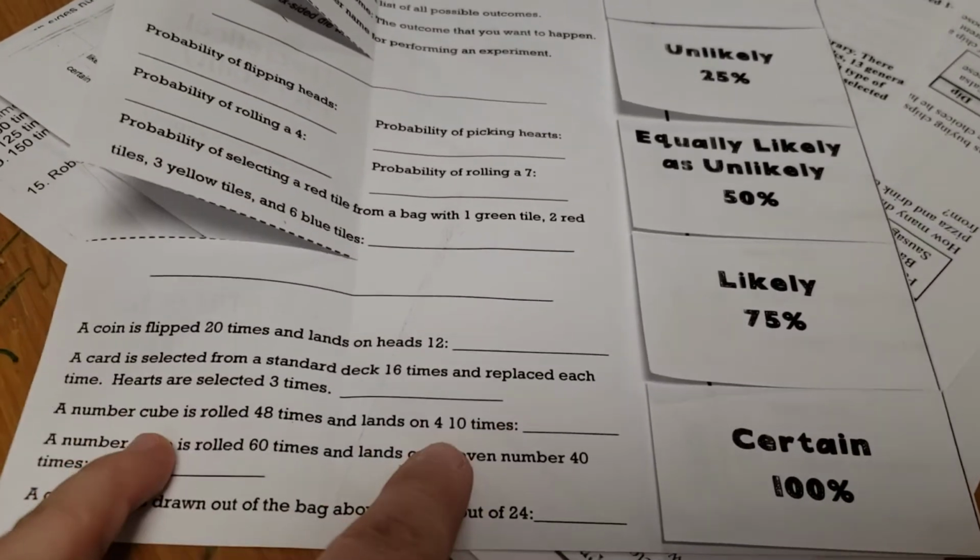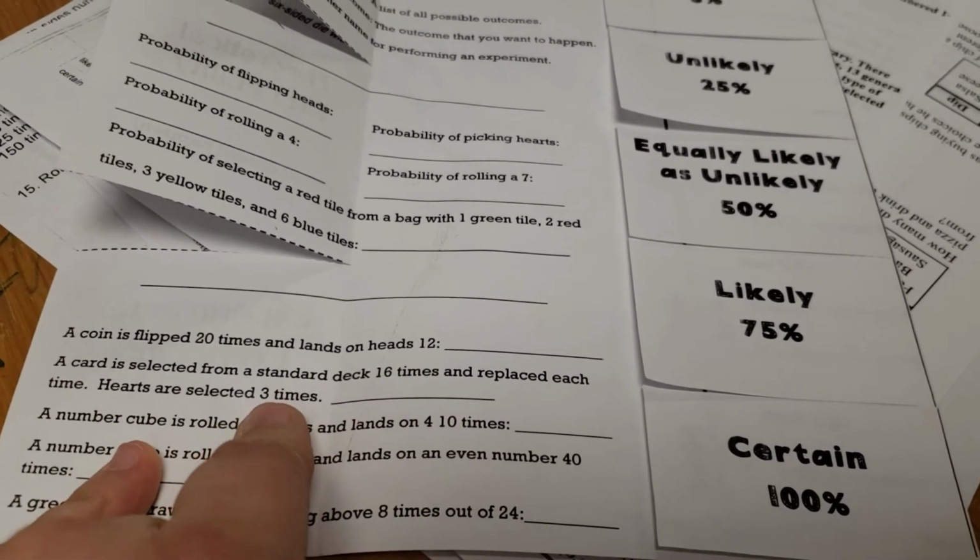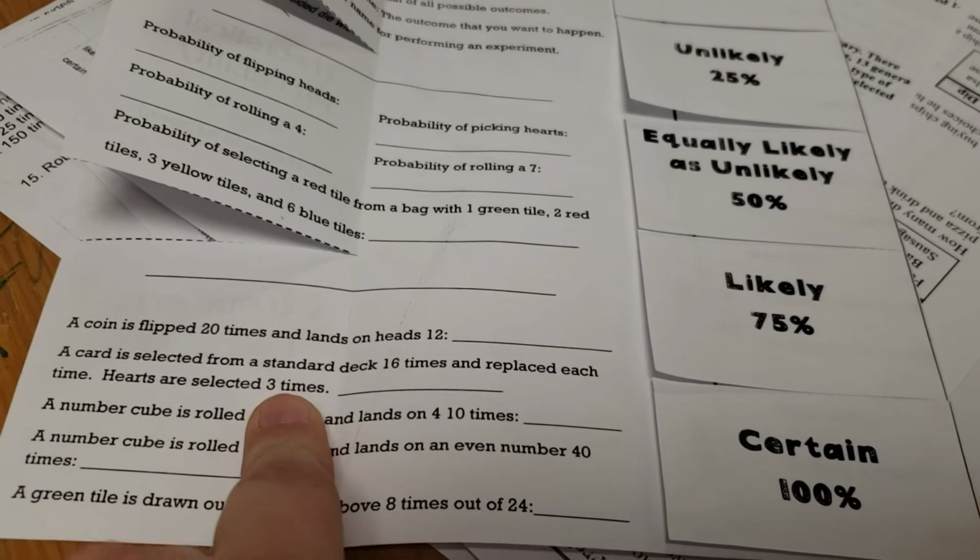If you've got a standard deck of cards, you pull 16 times, and you pick hearts 3 times, that's 3 out of 16, and so on.